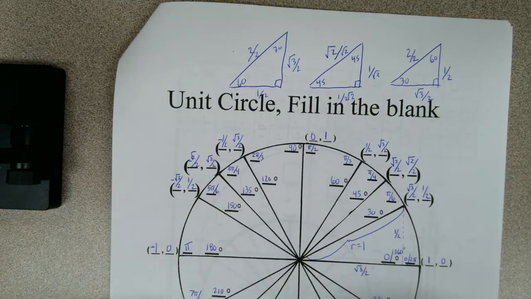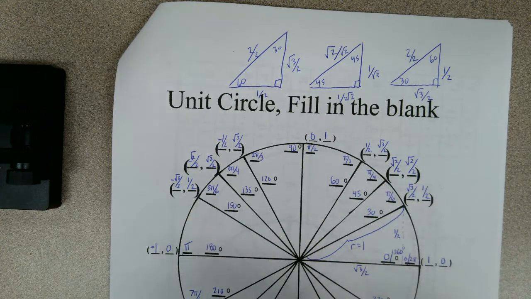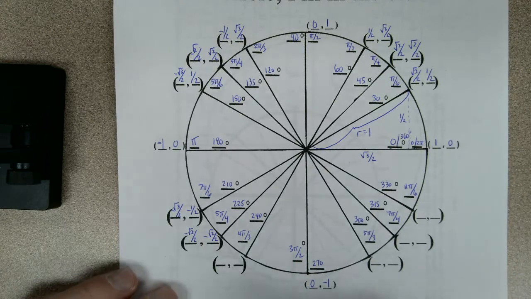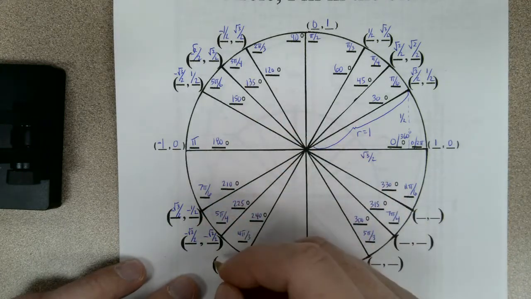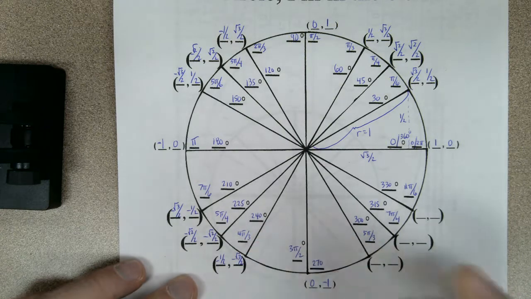Now when I get down here in the third quadrant, I'm going to be negative, negative. So for the first one, it's going to be negative radical 3 over 2, negative 1/2. As I come down, negative radical 2 over 2, negative radical 2 over 2. And as I fill in 240, it's going to be negative 1/2, negative radical 3 over 2.